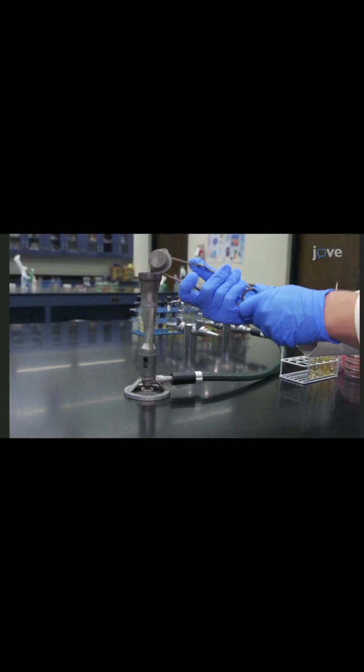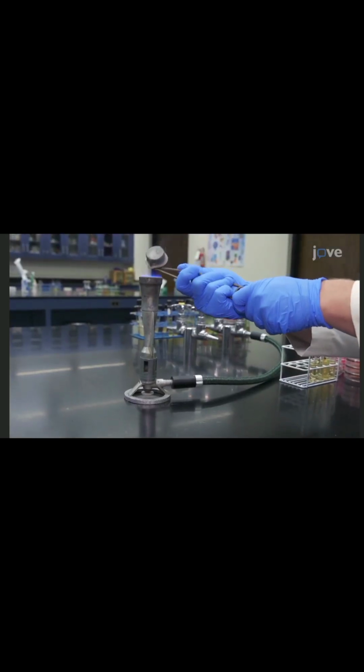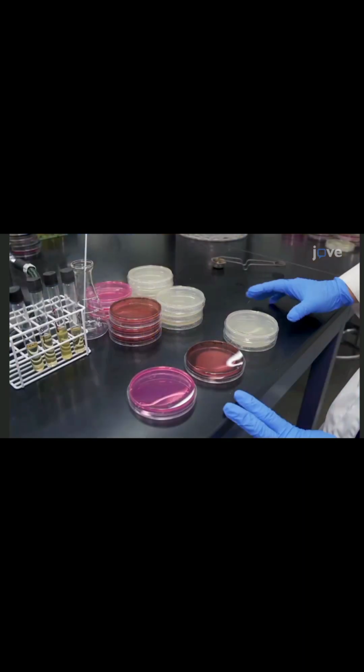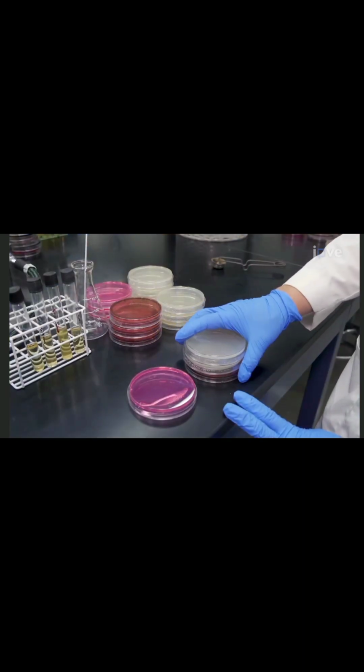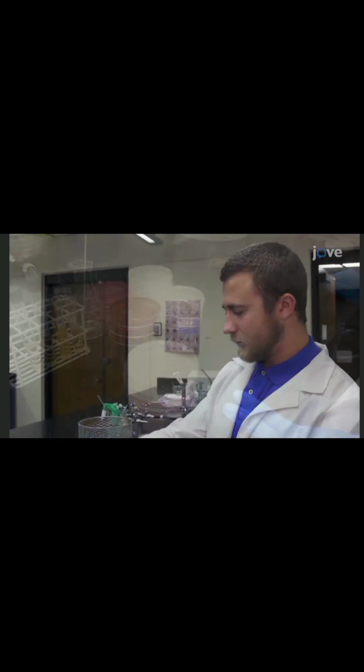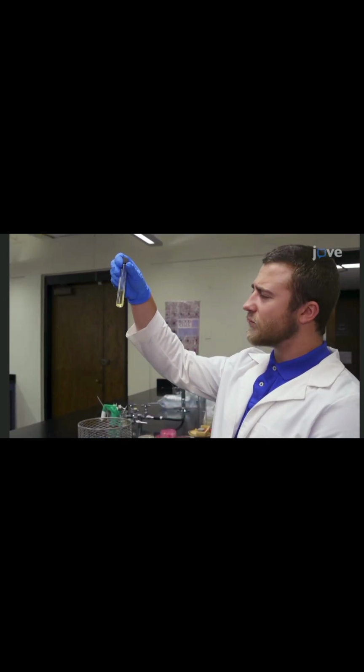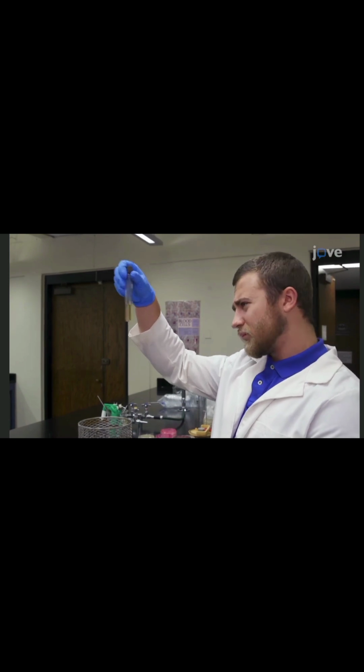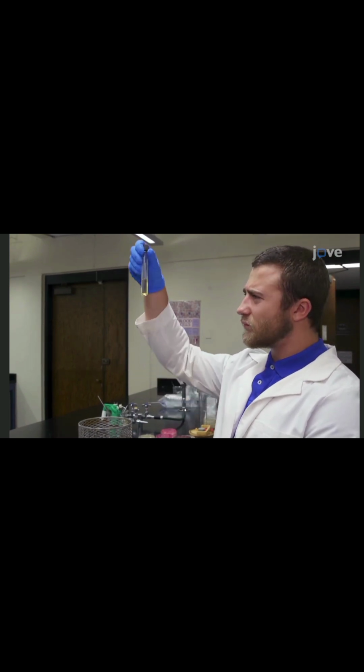To begin, light a Bunsen burner which will be used to sterilize the tools. Then place 1 MSA plate, 1 EMB plate, and 2 TSA plates close at hand. Then select one of the bacterial cultures. You will inoculate all 4 of these plates with the first culture.